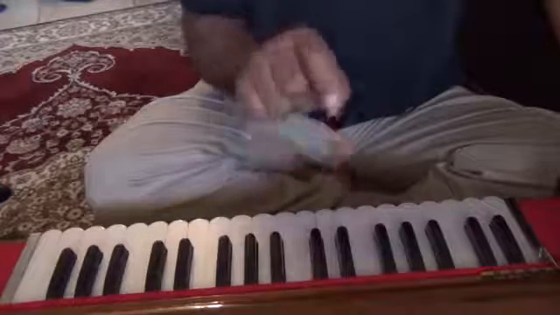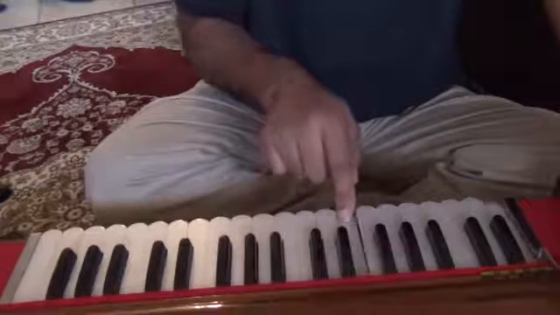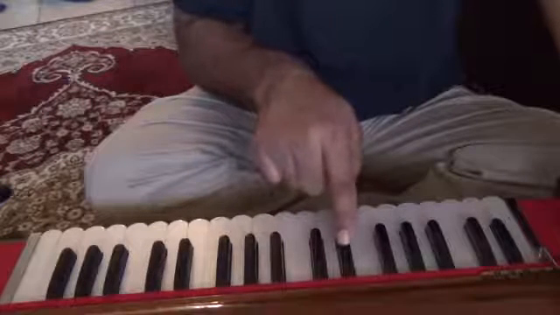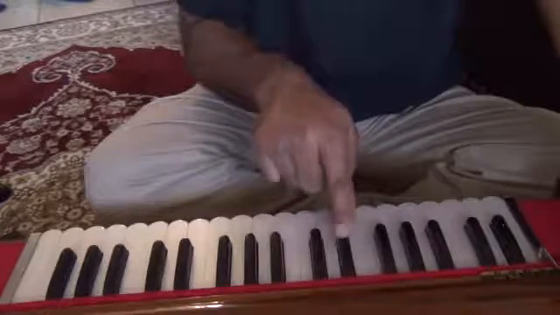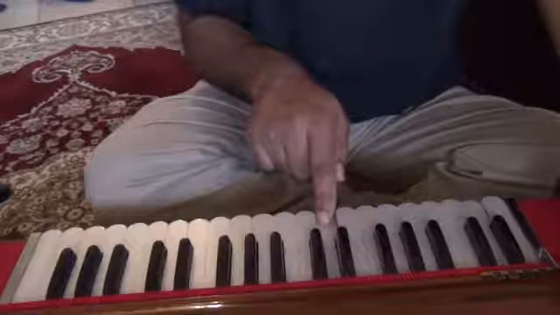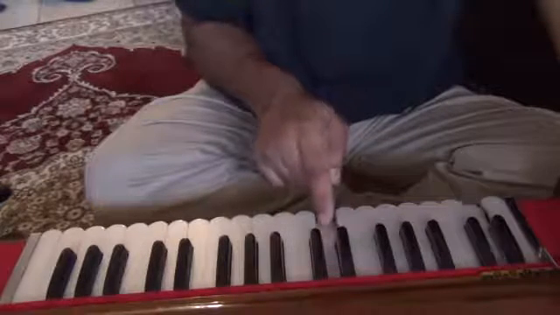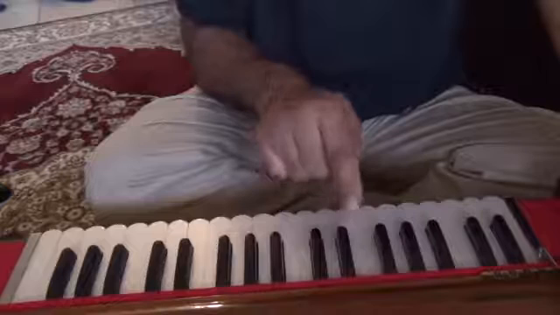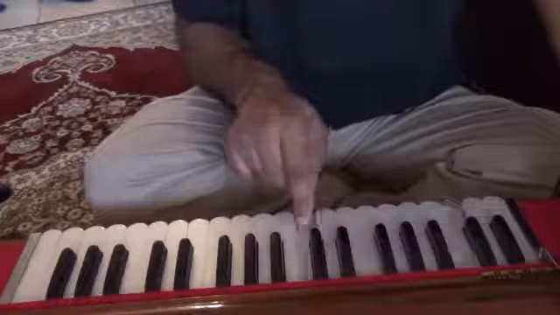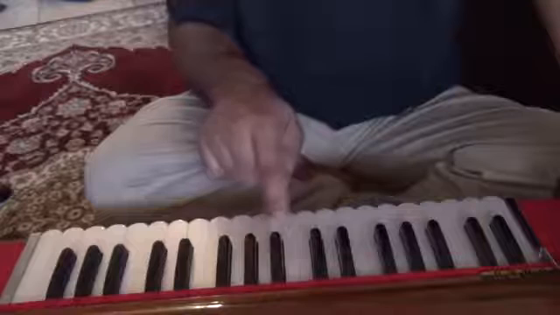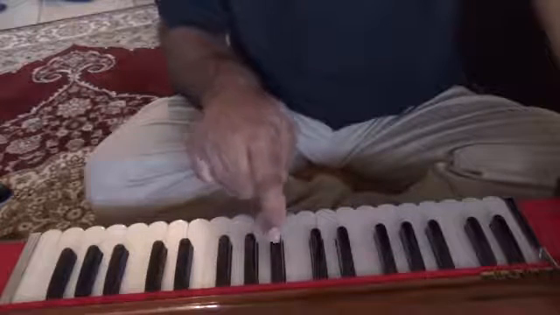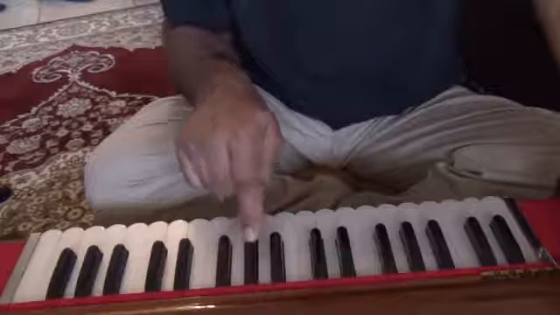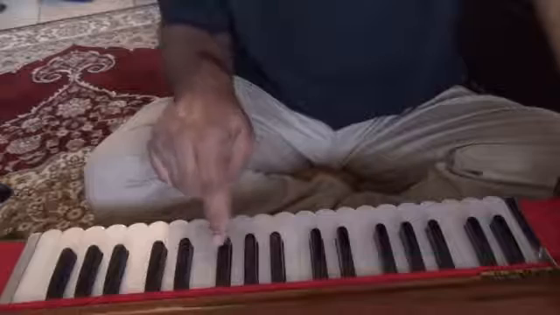And the naming of the black notes, if this is C, if we are going up, we say C sharp. This black note is C sharp. And we can say also, if we are coming down, it's a D flat. So the same note can be called C sharp or D flat. We have D sharp, E flat, F sharp, G flat, G sharp or A flat, and A sharp or B flat.